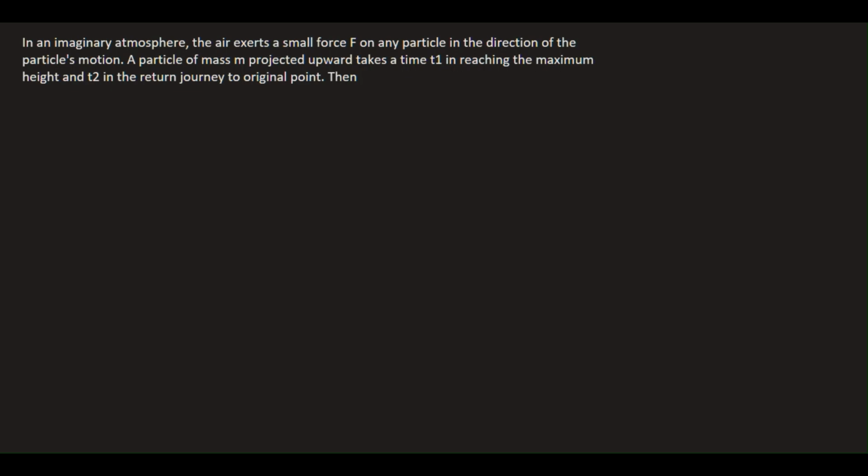Today we have a very hypothetical question which I don't think can happen in real life: there is an imaginary atmosphere in which the air exerts a small force F on a particle in the direction of the particle's motion. Like in general, if a particle is going upward, the force of air will just make a resistance for it. But in this case, it is giving the force in the direction of the particle's motion.